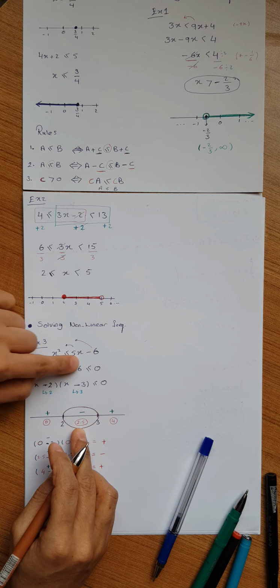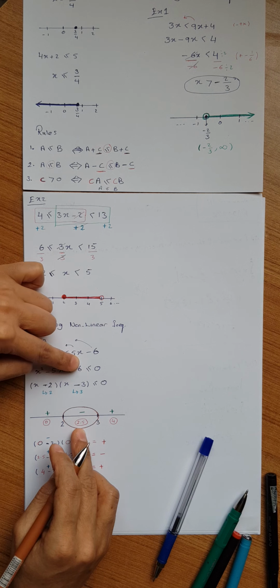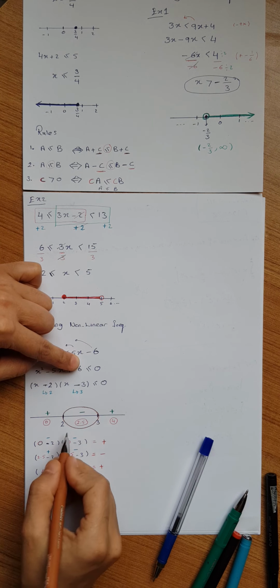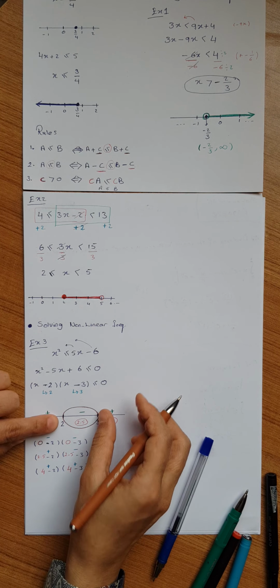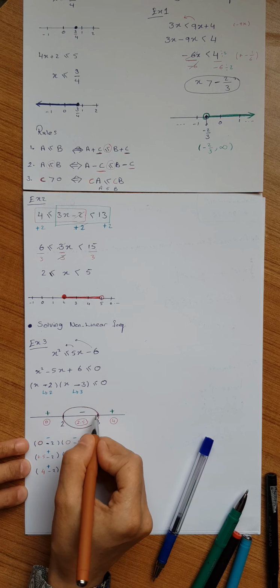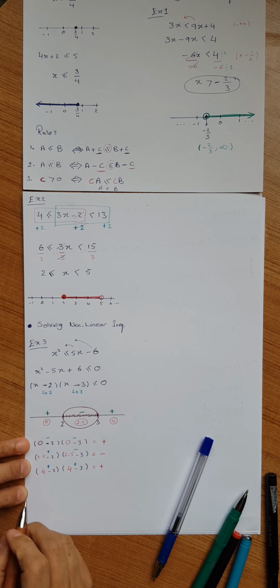Look here, I say my inequality is less than or equal to 0. That means the numbers that I get in here are negative numbers. And when we tested those numbers from each interval, the only negative sign I got is from that interval. So that interval will be the solution for that inequality.